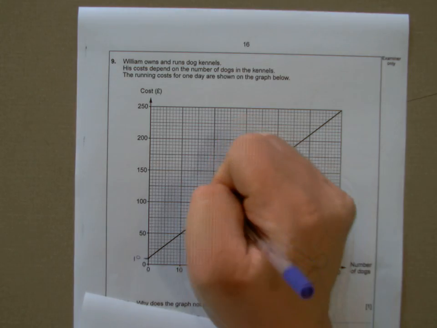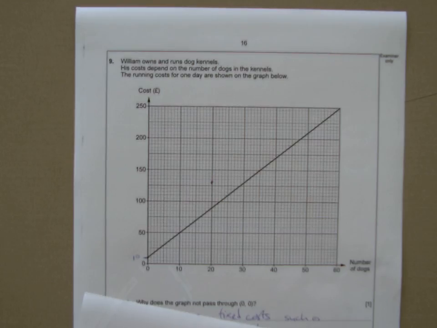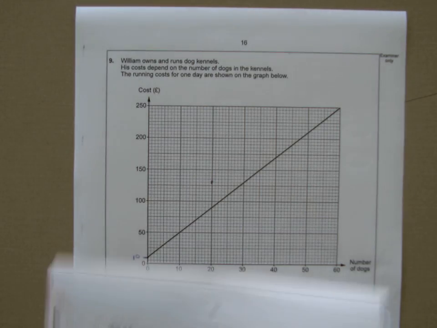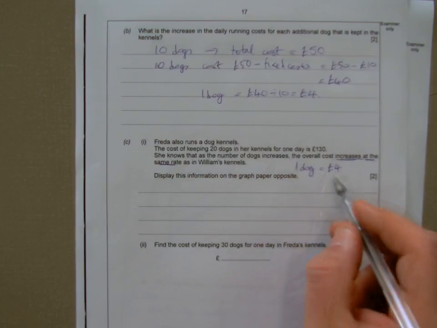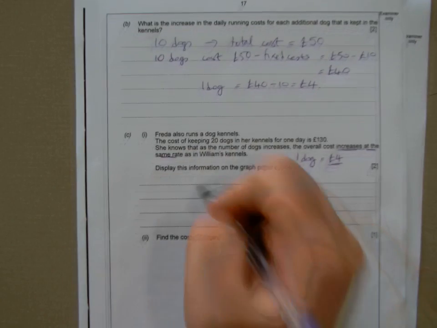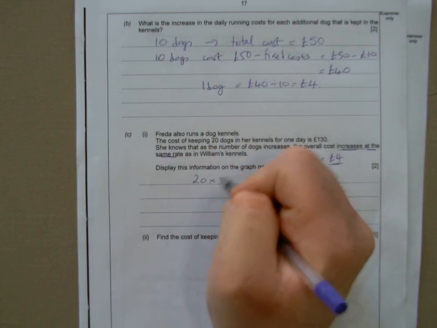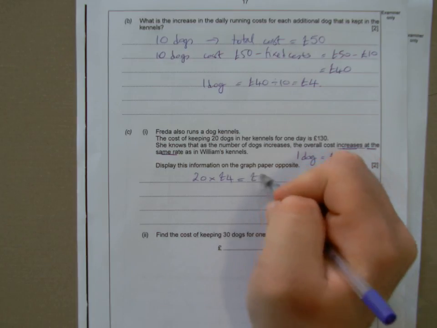But the other thing we can do as well, we can actually work out what the fixed costs will be for Frida. Okay, because if you think about it, 20 dogs, but remember, because it's increasing at the same rate, one dog is worth £4. So that means if she's got 20 dogs, 20 times £4, each dog would cost £4 to keep. That would be £80.